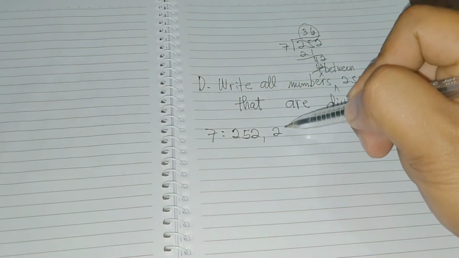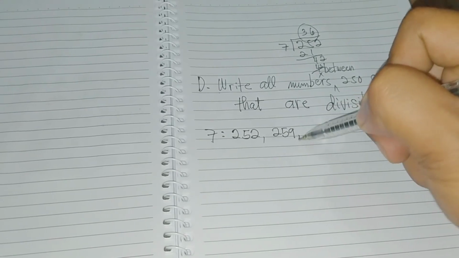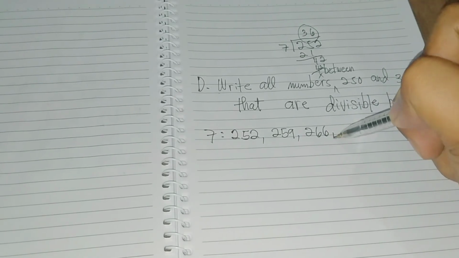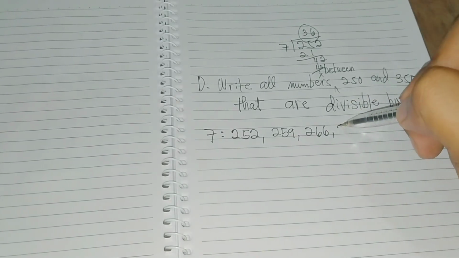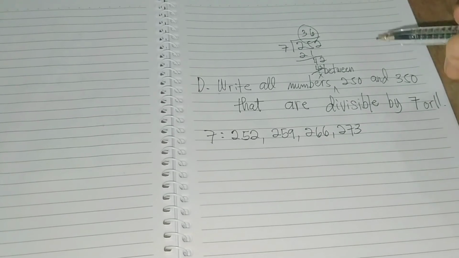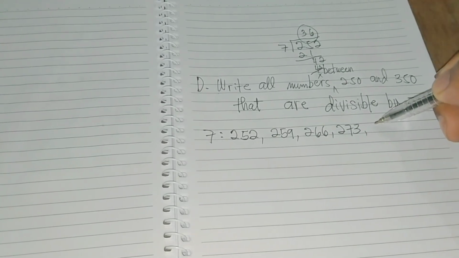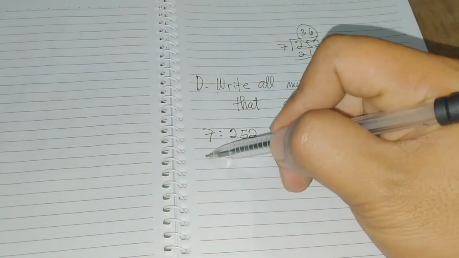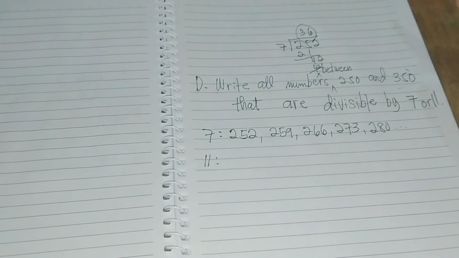So 259. 259 plus 7, 266. 266 plus 7, 273. 273 plus 7, 280. And you will continue. Take note of the limit. It's between 250 and 350, which means 350 is not included. And then 11.